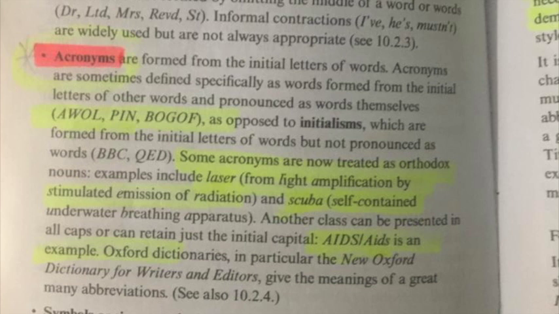BBC, that's not a word like AWOL or PIN. It's BBC. It's just the initials. This is classed as initialisms, QED. Yeah? So if I was to say QUED, you wouldn't really go for that as a word. So we go QED. This is initialisms. Don't get them confused.